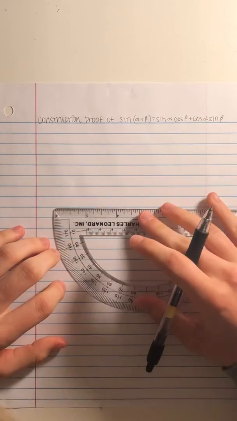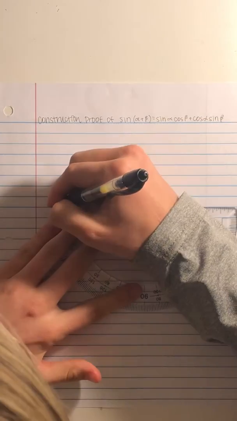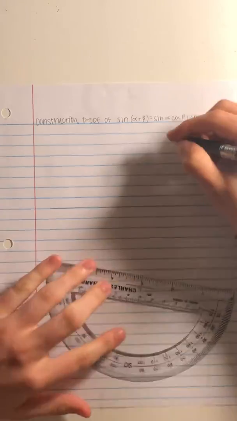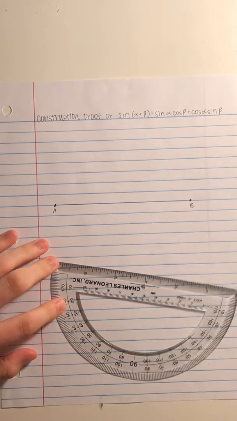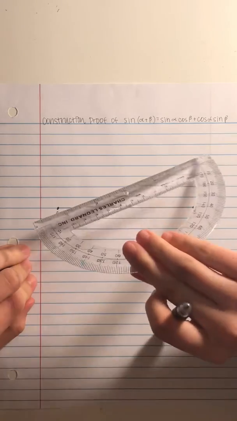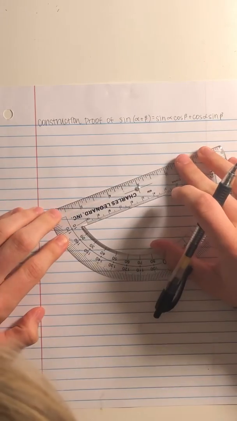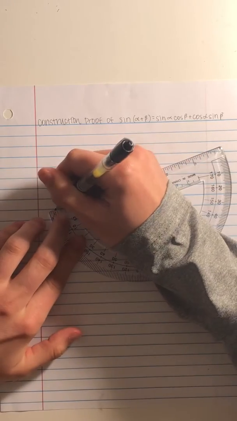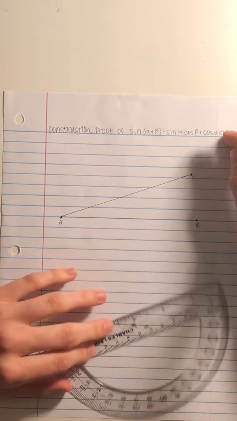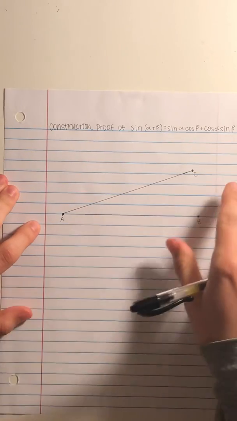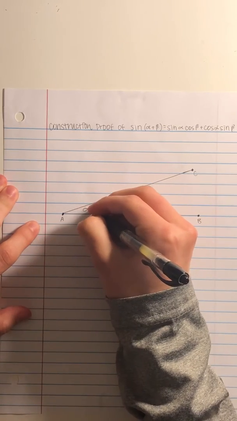I'm going to do the construction proof of the sine-sum identity. So first we are going to draw a line and label it AB. Then we're going to rotate up and label this C. So now we're going to call BAC alpha.